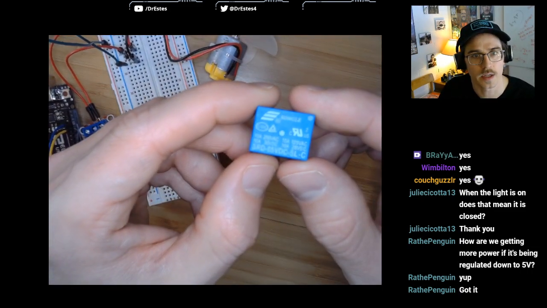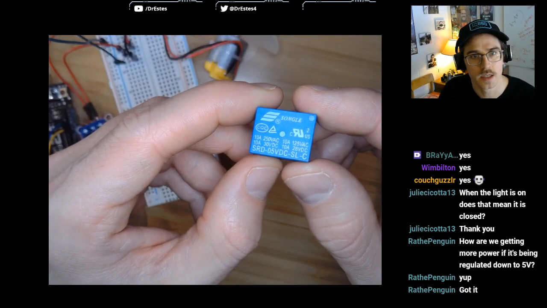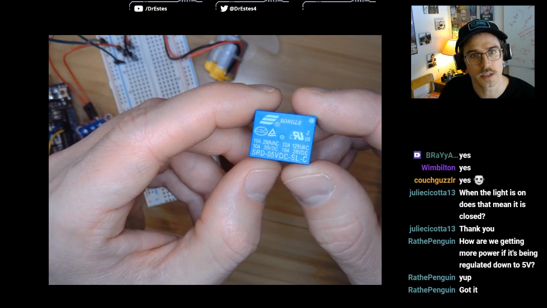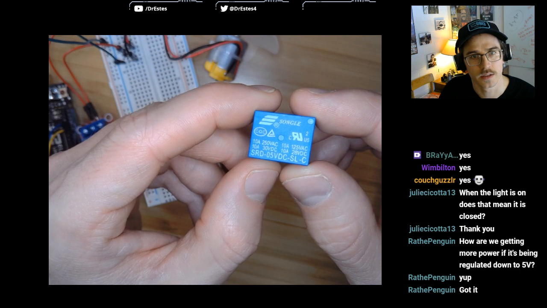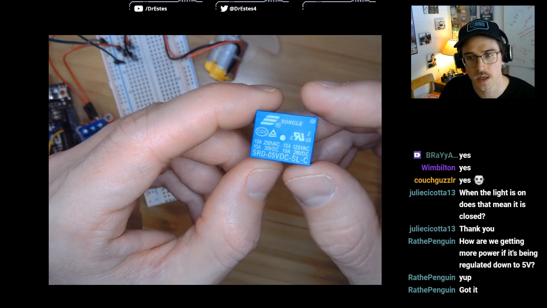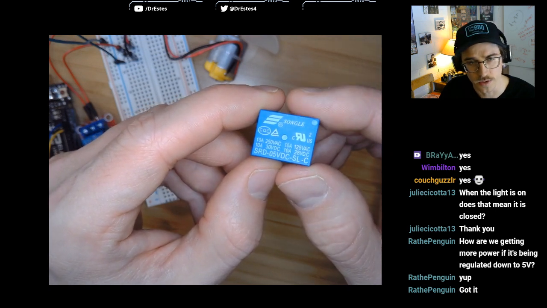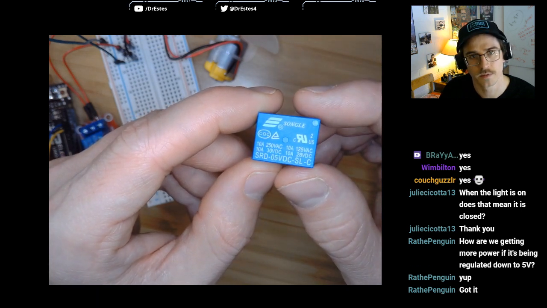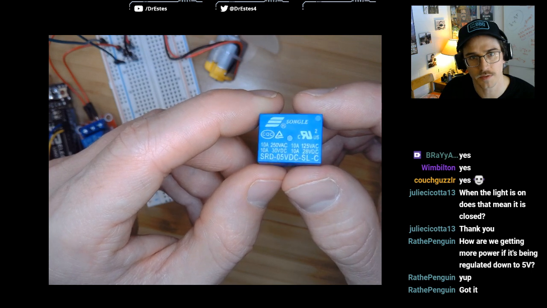If you look at the specs on this, it'll keep focusing in and out, it can run up to 10 amps through it, 30 volts DC, 250 volts AC. So you'll find videos on YouTube of people powering some relatively high power stuff.